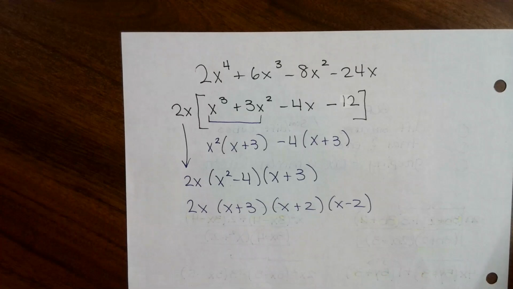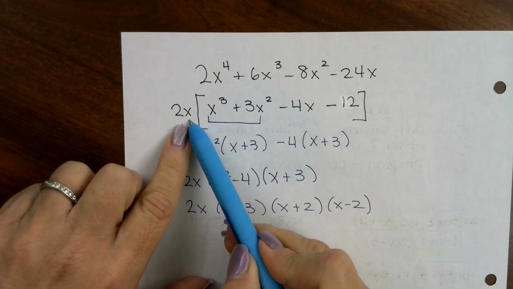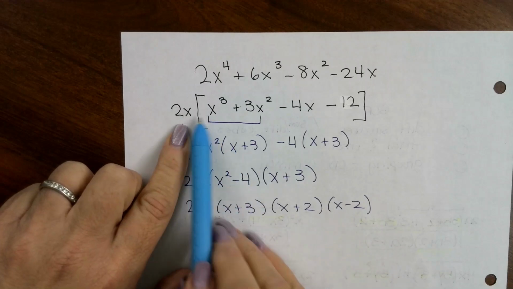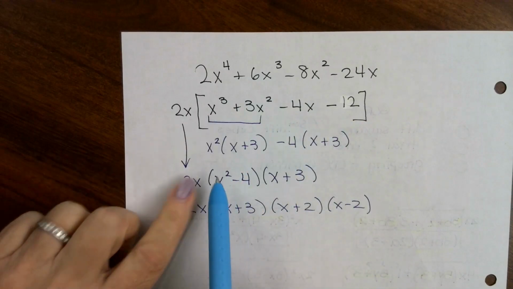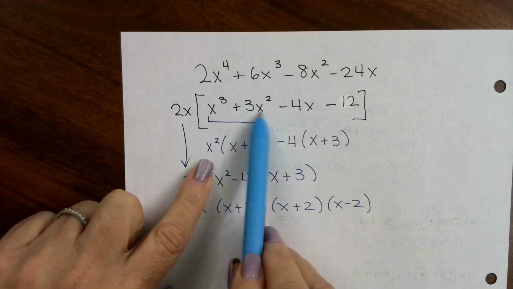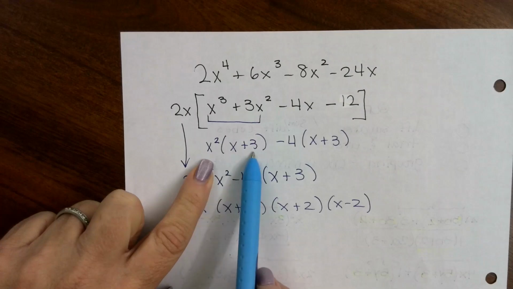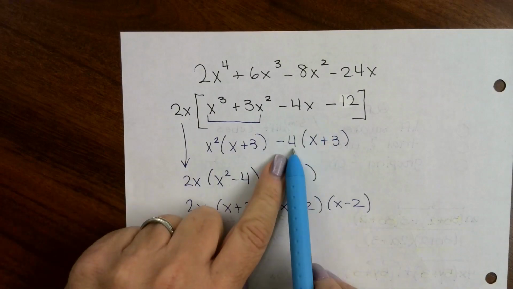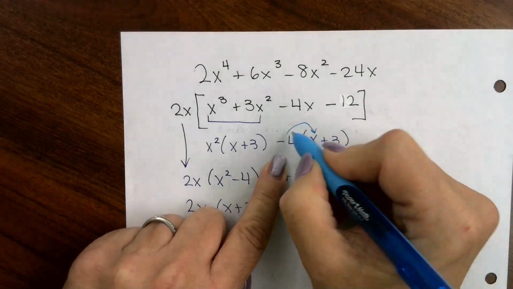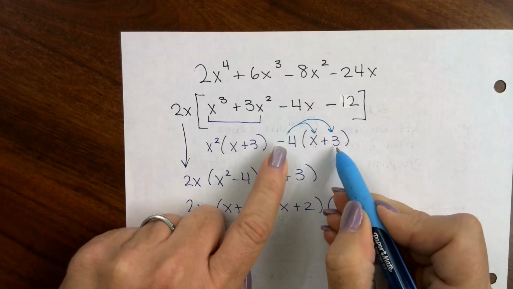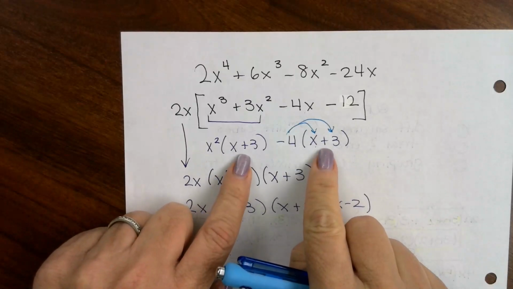Okay, here we go. Let's go through this real quick. So here's what I have. I pulled out a 2x. So what's left when I pull out a 2x is this. Okay, so then I'm going to do grouping just like normal. I pull out an x squared. I'm looking at my first two terms. I pull out this x squared, and I have x plus 3. Over here, I pull out a 4. Now, I'm going to check this one because this gives me negative 4x, and then this is a positive 3, so negative times positive is negative 12. Now, that's good because I needed these two to match anyway.